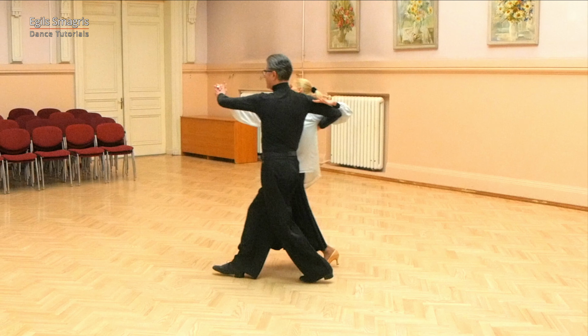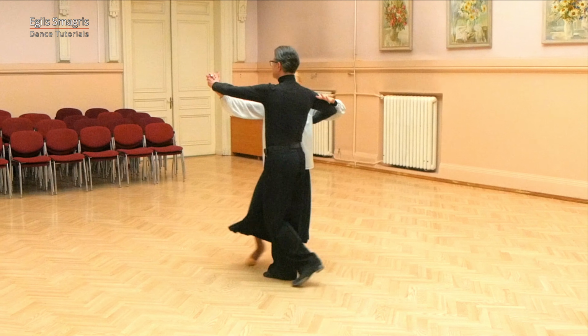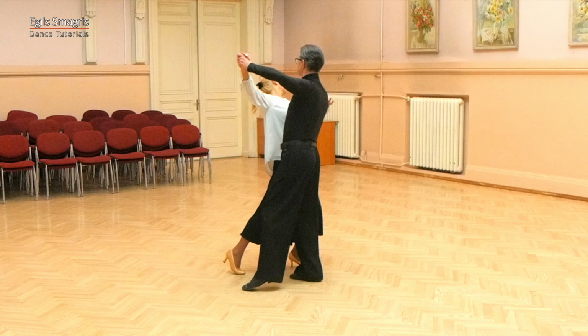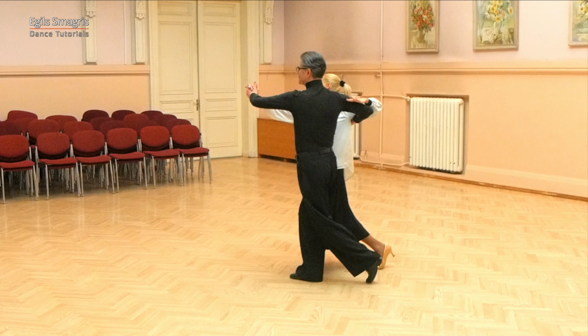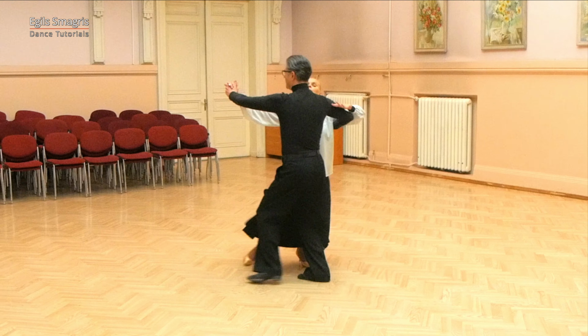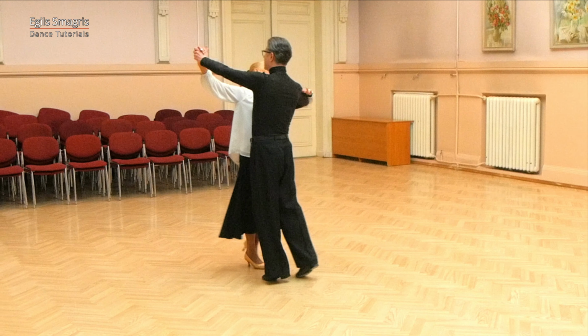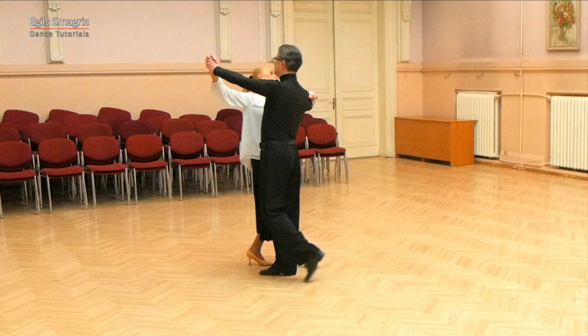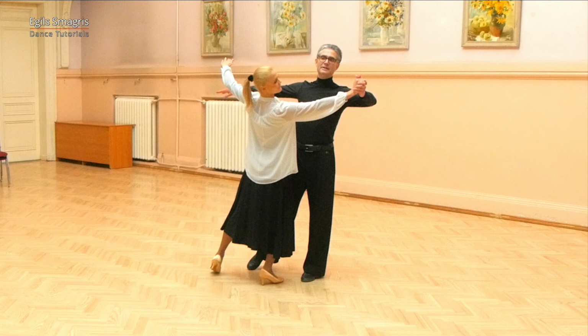Now forward in promenade position. Now lady will close promenade. Let's look again. Lady turns quarter turn to left to close promenade. Then back with right side lead and back in CBMP.